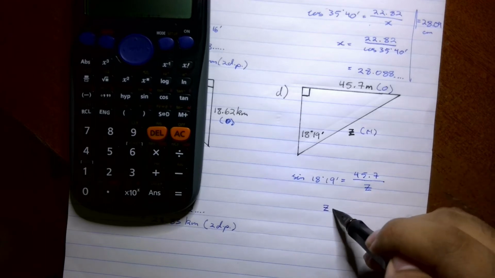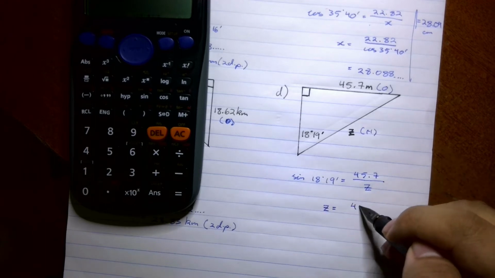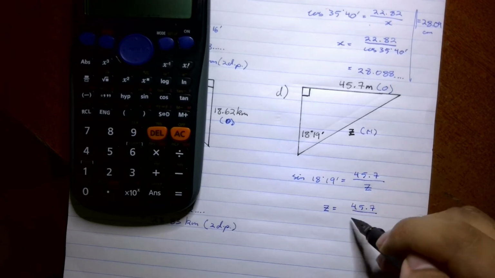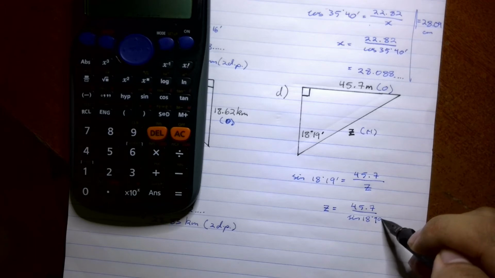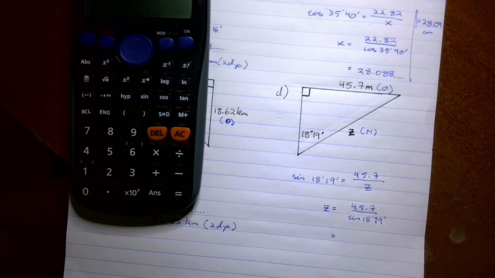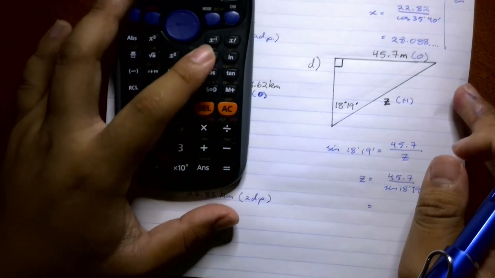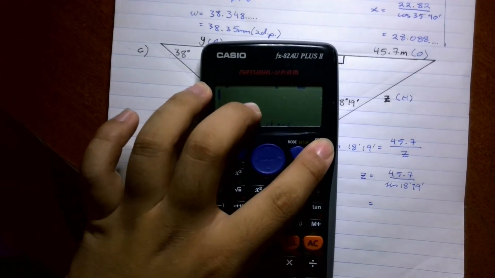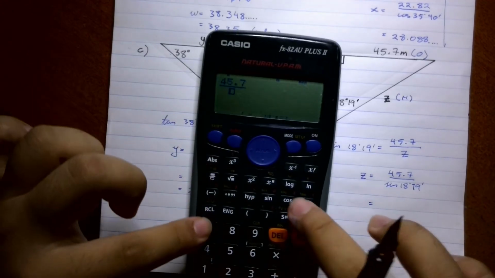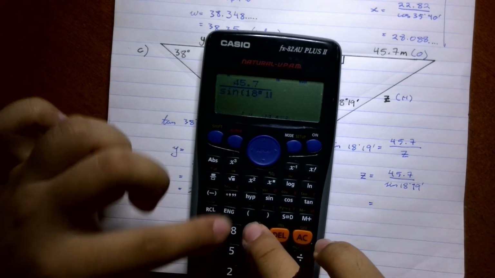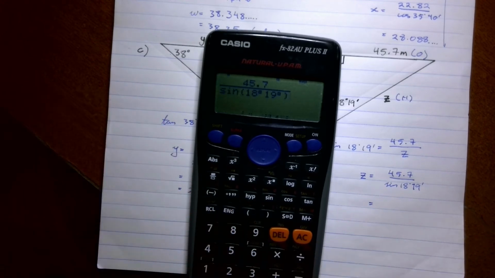Making z the subject, we get 45.7 over sine 18 degrees 19 minutes. Solving for that in our calculator, 45.7 over sine 18 degrees 19 minutes.